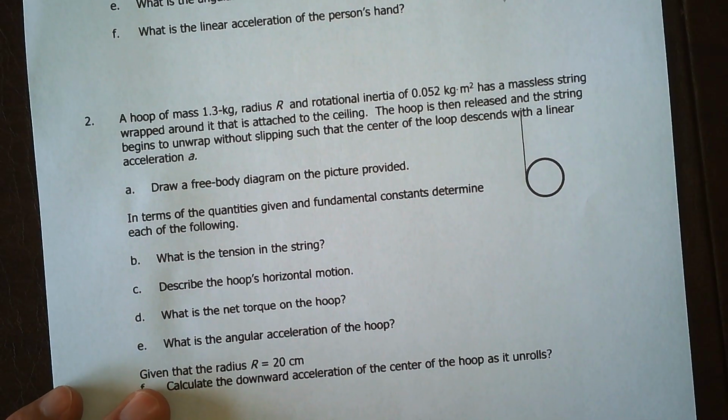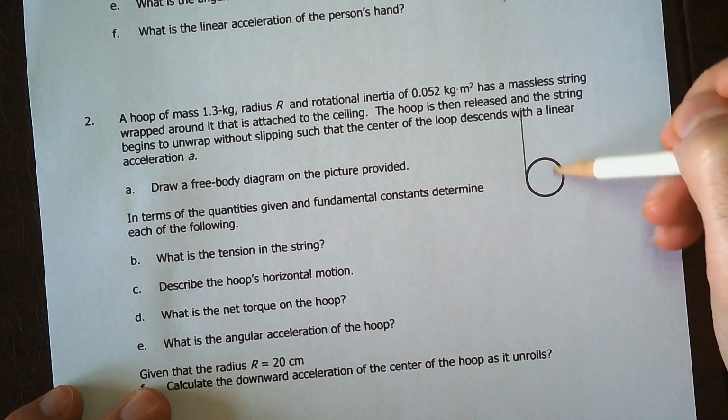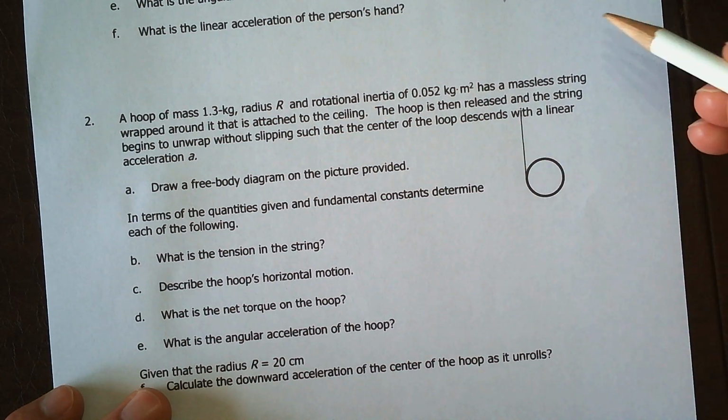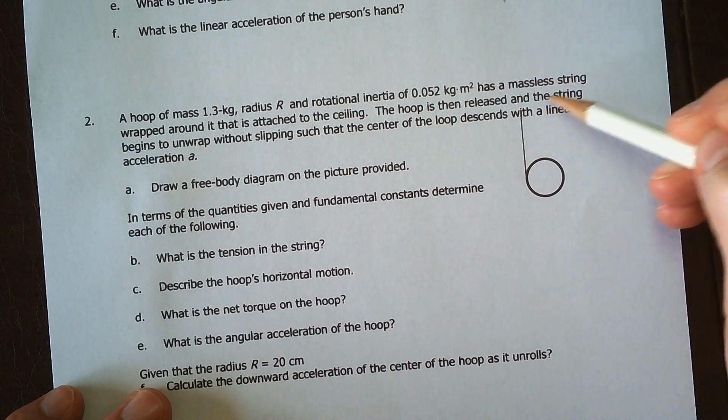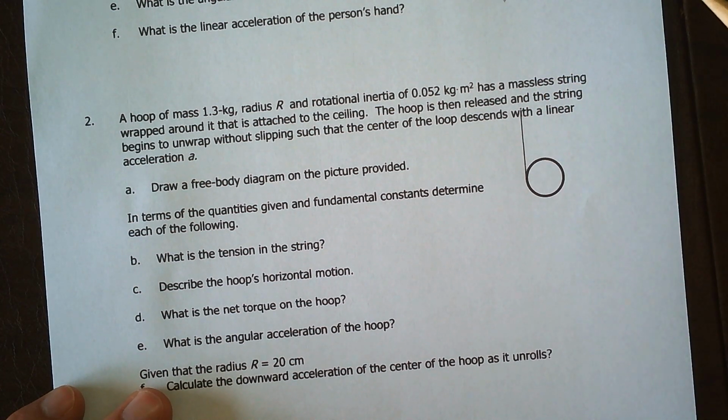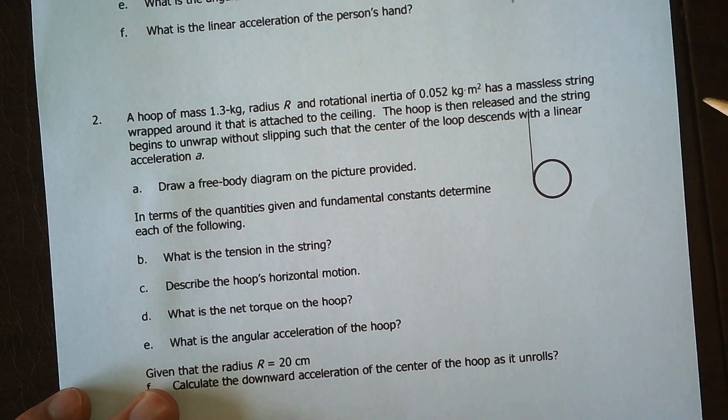This is similar, except now, first of all, it's not a yo-yo, it's a hoop, like a bicycle tire or something. And it has this cord that's wrapped around a massless string, and it's attached to the ceiling, and we're going to let go of it, and it's going to unwind and fall down. So you're supposed to draw a force diagram, so I'll let you go ahead and do that. You should be pretty good at that now.